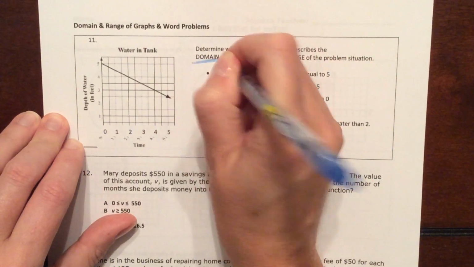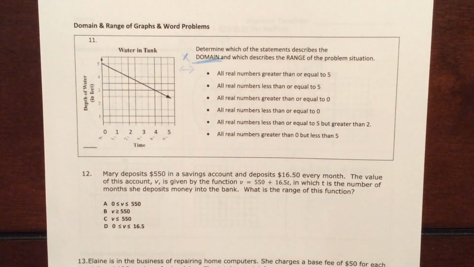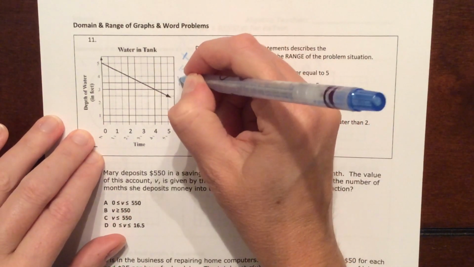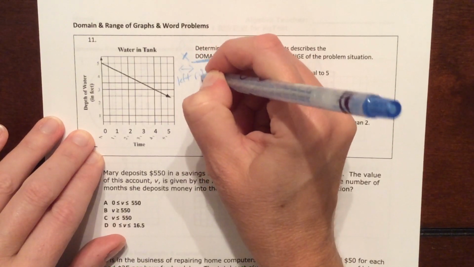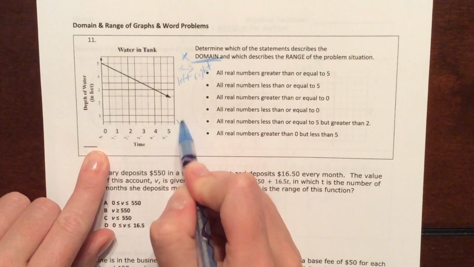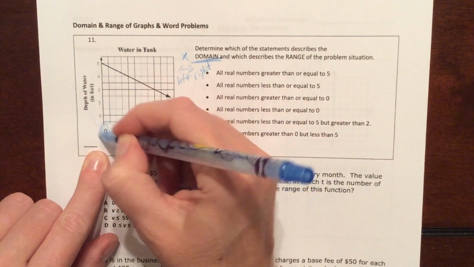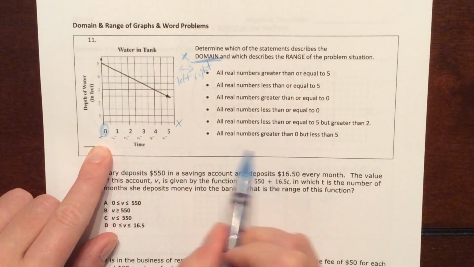So remember, domain is going to be talking about your x, and x is going to be going sideways, left and right, like the x-axis. So we're going to be looking left to right. What's the farthest to the left that our graph goes? We're only allowed to look at these numbers for the x on the x-axis. It goes over here to 0. And then what's the farthest to the right it goes?